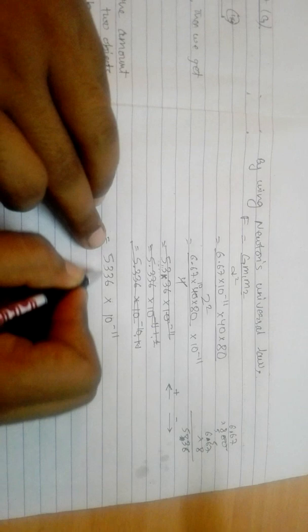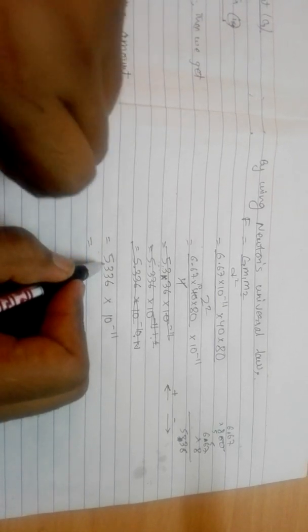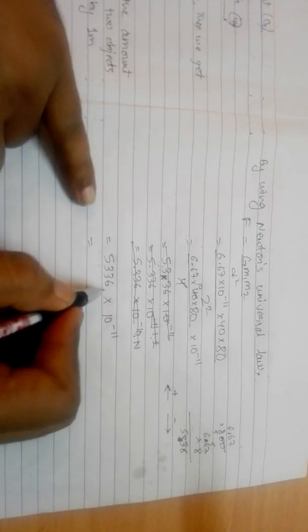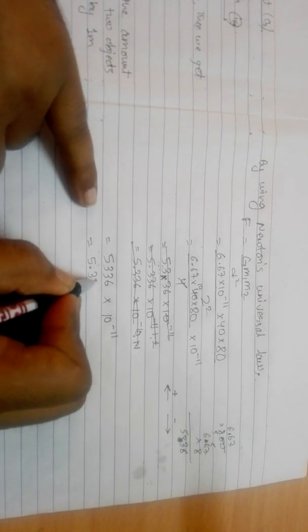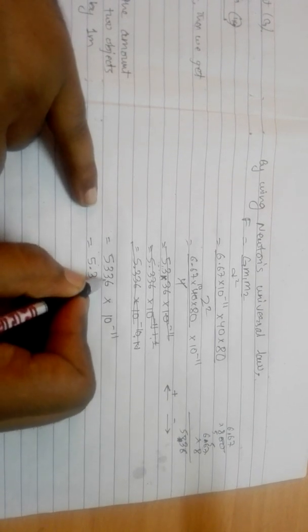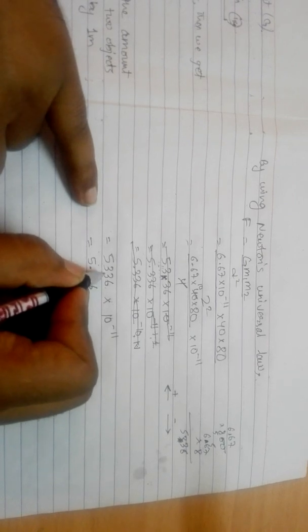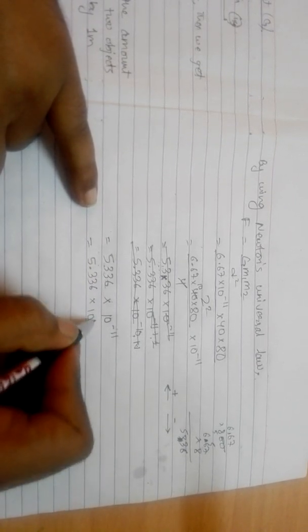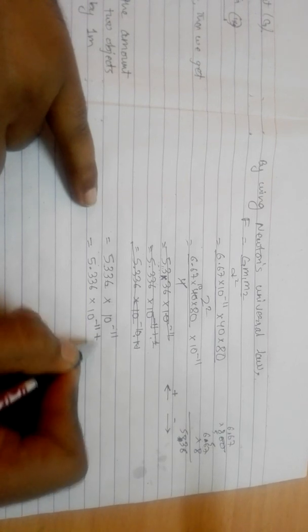Now you see, this is definite, as I told you, the scientific system must be between 1 and 10. This is definitely not between 1 and 10, and to be it between 1 and 10, decimal should be here. Right now decimal is here, so it should be 5.336. Now see, the decimal has been shifted by 1 2 3. It has been shifted by 3 digit, means in index you have to do plus 3.